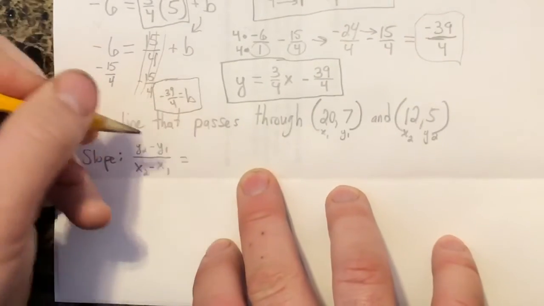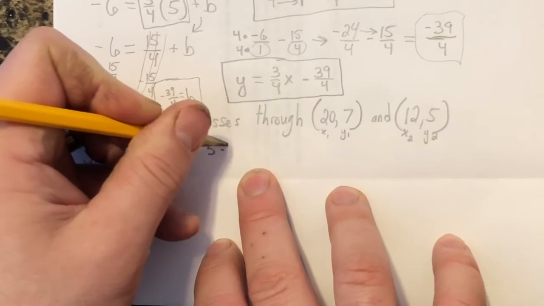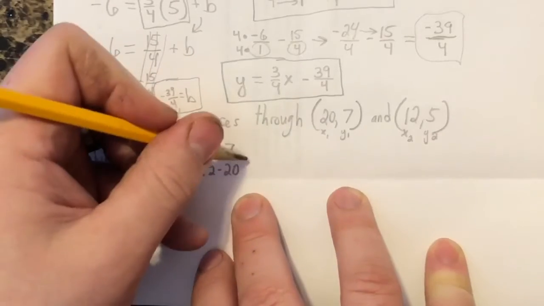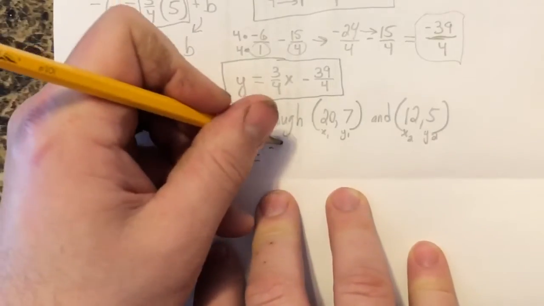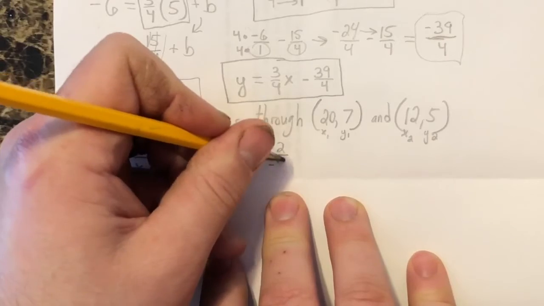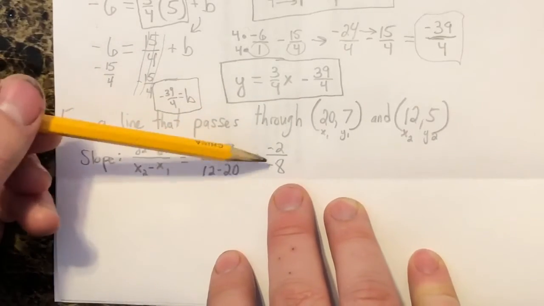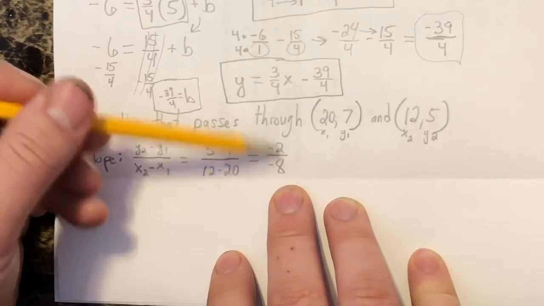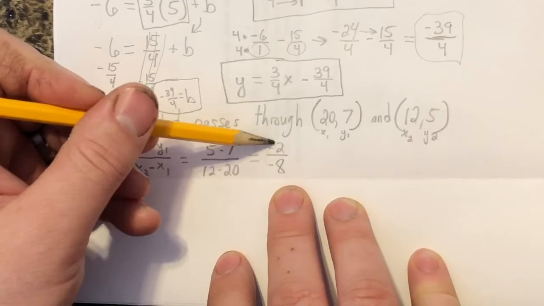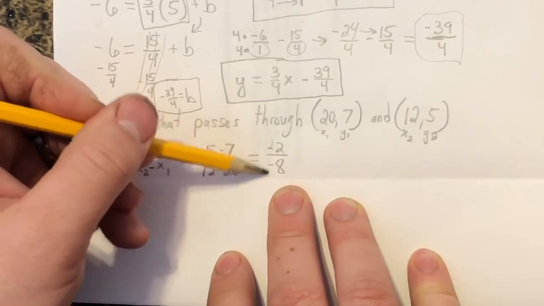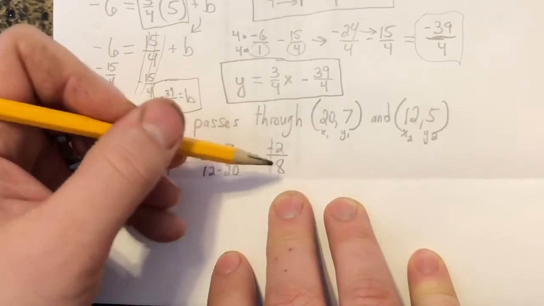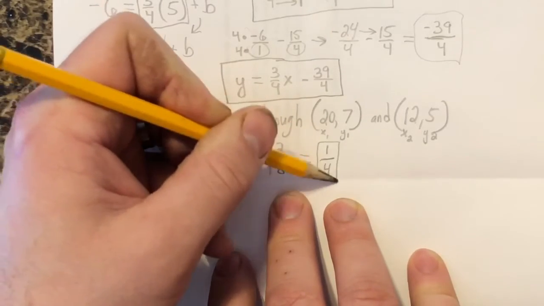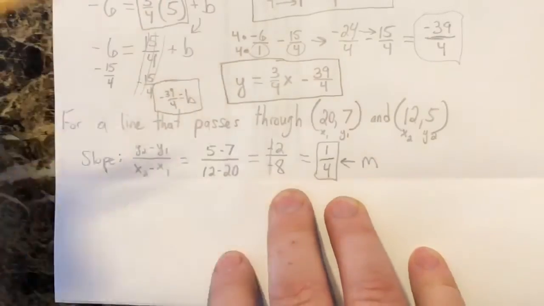Over here, you have 5 minus 7 in the numerator, and 12 minus 20 in the denominator. So this gives you -2 over -8. Now again, this is like I was just talking about a minute ago. Notice that these are both even numbers. Notice also that they're both negatives. You need to reduce these. Two negatives actually make a positive, so those negatives become a positive. 2 over 8 reduces to 1 over 4. So this number right here is our slope. This is our m value.